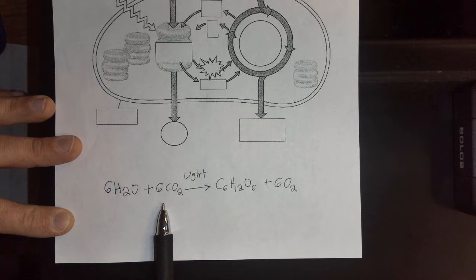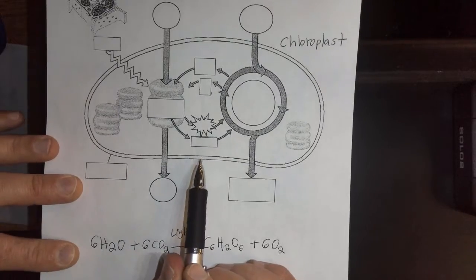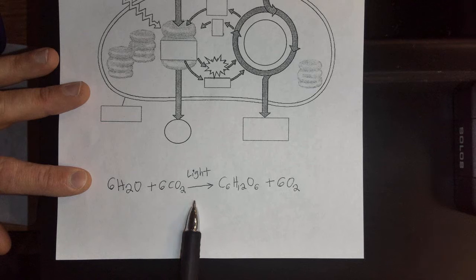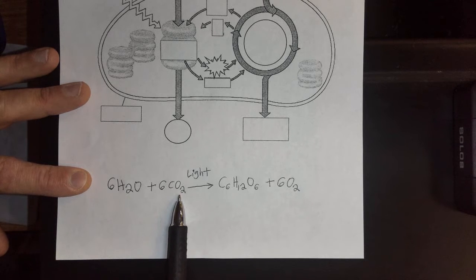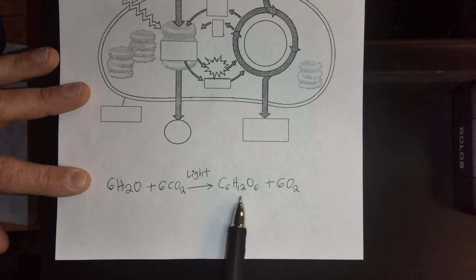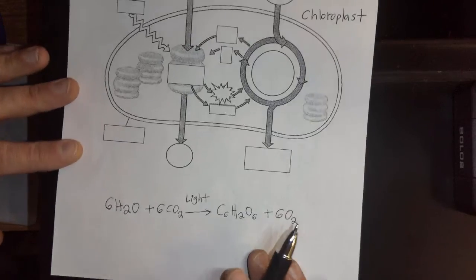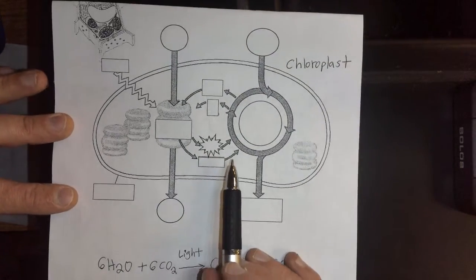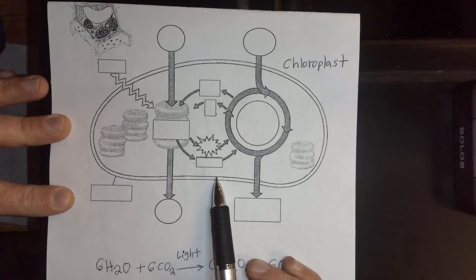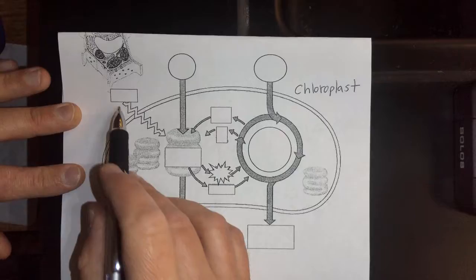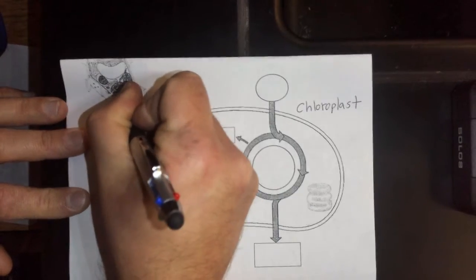Okay, so what we're going to do is apply this equation to this diagram so we can see what's happening to the starting material, the reactants of this equation, and how these products are being released, how these are being made. Okay, so again, this is the chloroplast inside a plant cell, and it starts off here with the absorption of light energy.